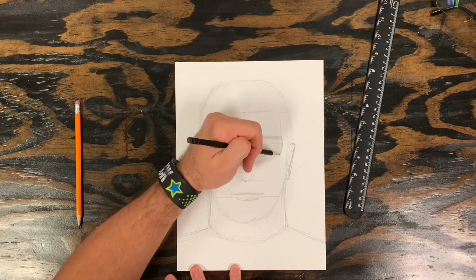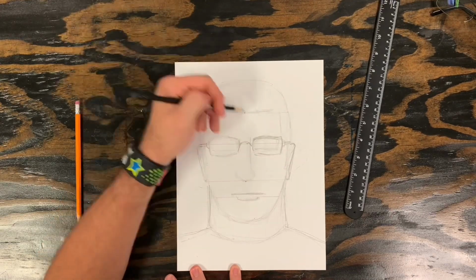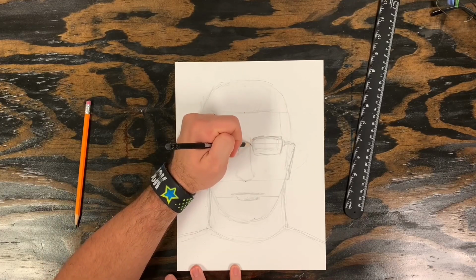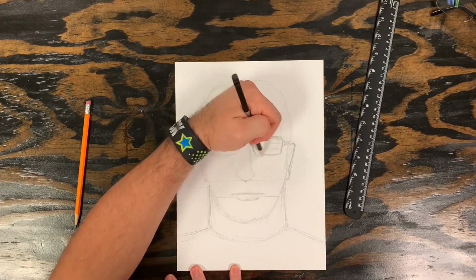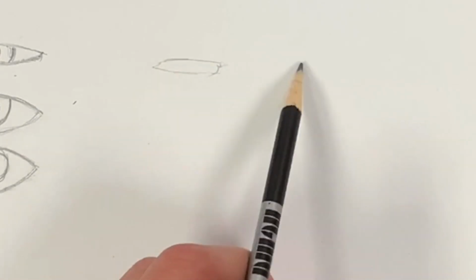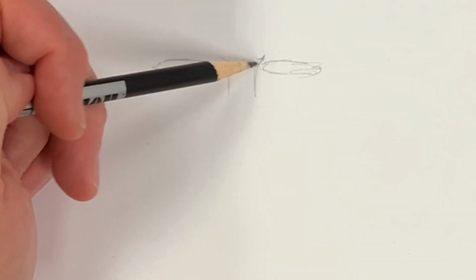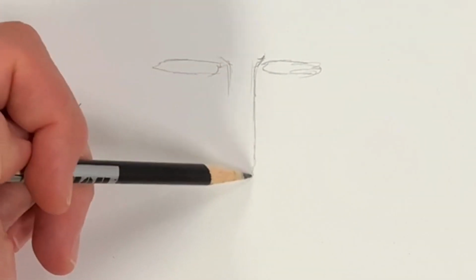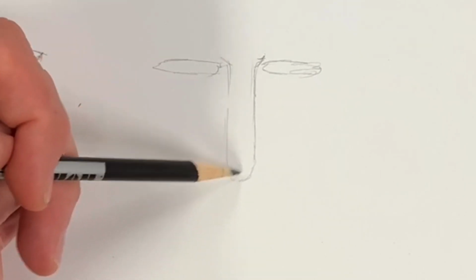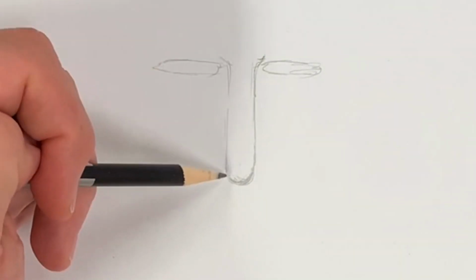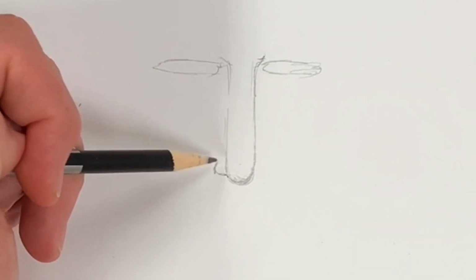Everyone's eyes, nose, mouth, and ears don't look the same. And seeing what they look like in a picture or in your reflection can help you make them look more accurate. The way I draw the nose is I start at the eyes, and I start with the bridge of the nose in between the eyes. I come all the way down and curve at the bottom squishy part of your nose, and then the nostrils come out from the sides.